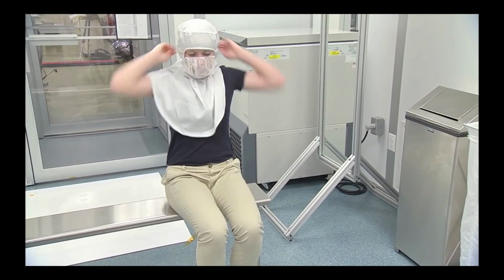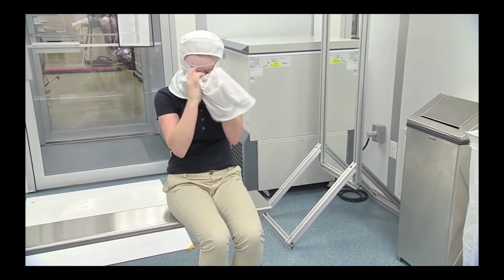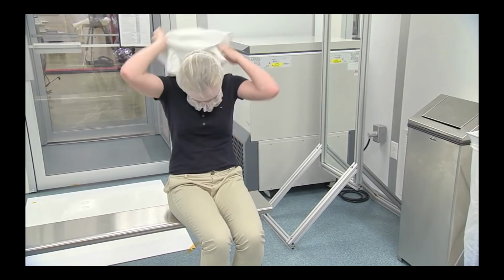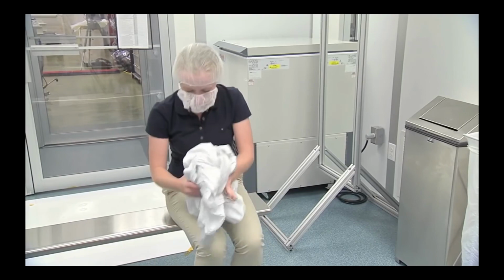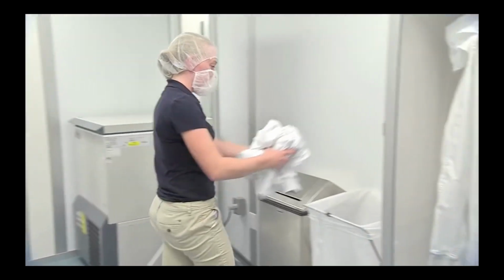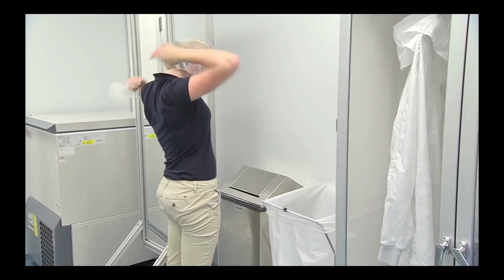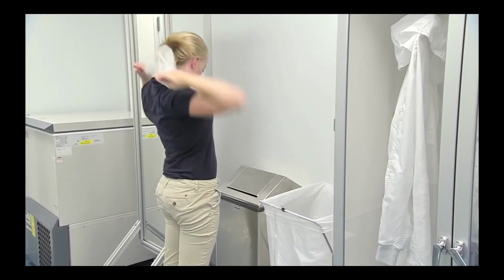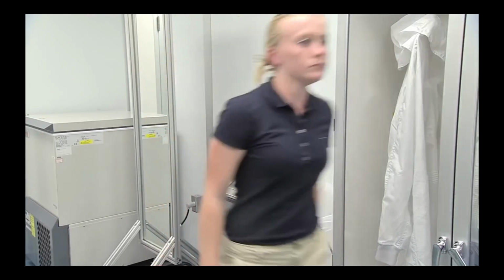Remove the hood. Hoods, coveralls, and boots may be hung up in the cabinet for a short period of time if you will be returning to the cleanroom later that day. Otherwise, place the garments in the laundry hamper. Remove the bouffant cap and face mask and dispose of them in the trash. Exit the gowning room and throw the booties away.